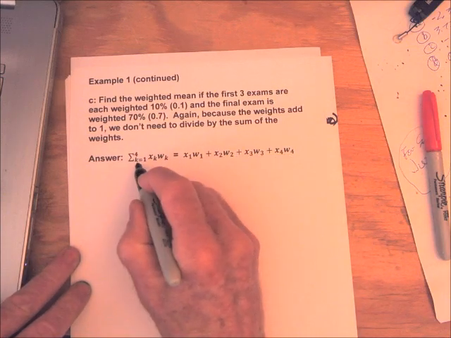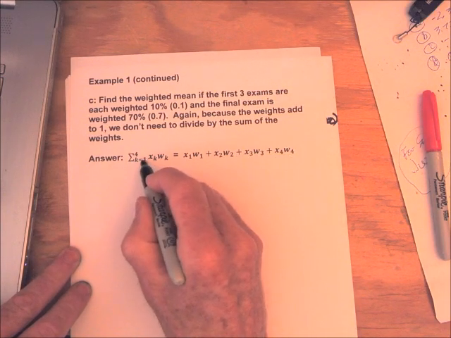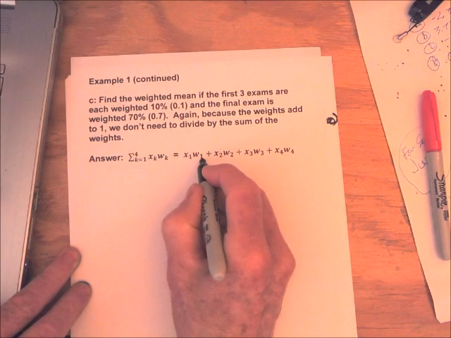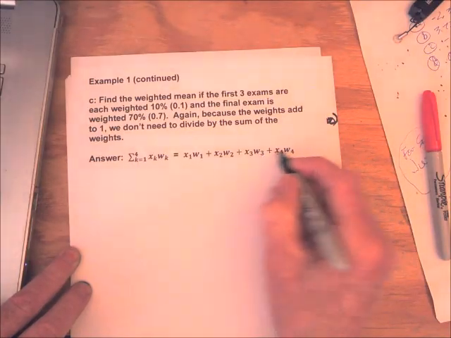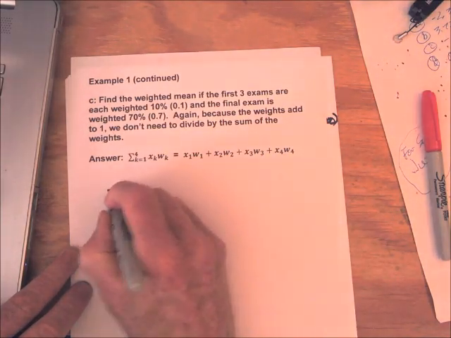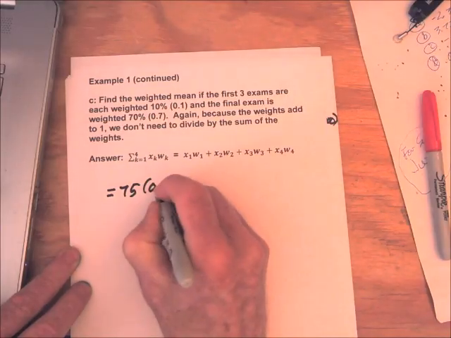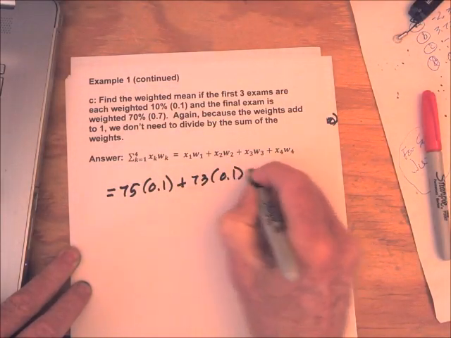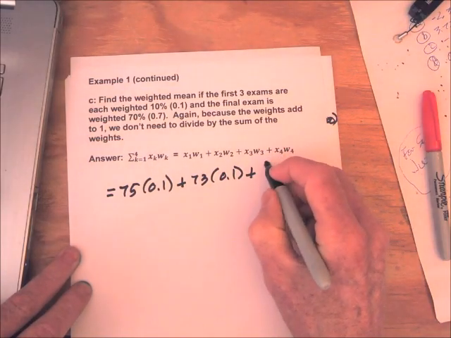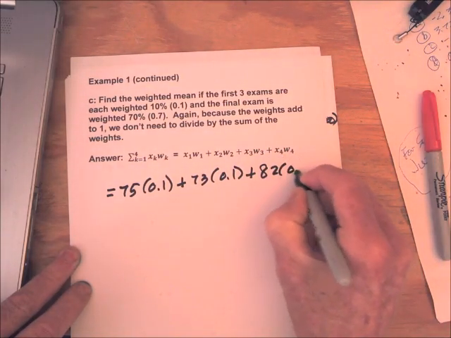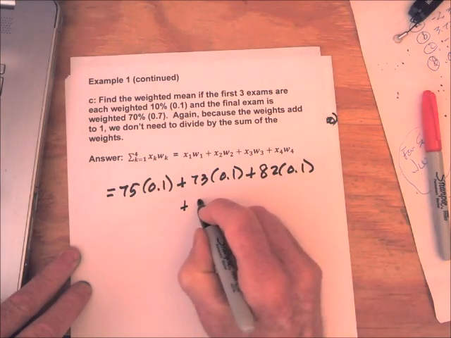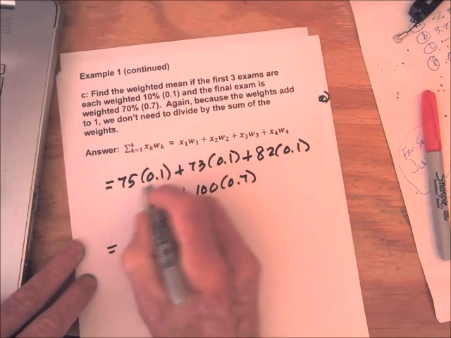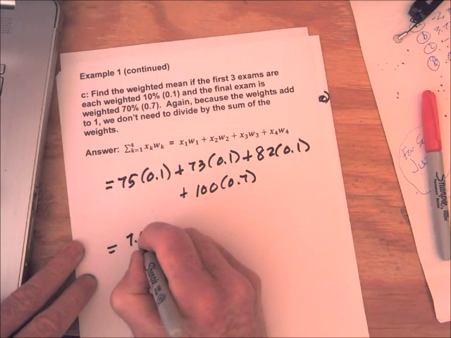So again, the sigma means sum. As k goes from 1 to 4, we have 4 exams. Each exam score times its weight. So the first exam times its weight, second exam times its weight, third exam times its weight, fourth exam times its weight. So the first exam is 75, and that's times 0.1. Second exam score was 73, that's times 0.1. Third exam score is 82, times 0.1, and the final exam was 100. Its weight was 0.7.